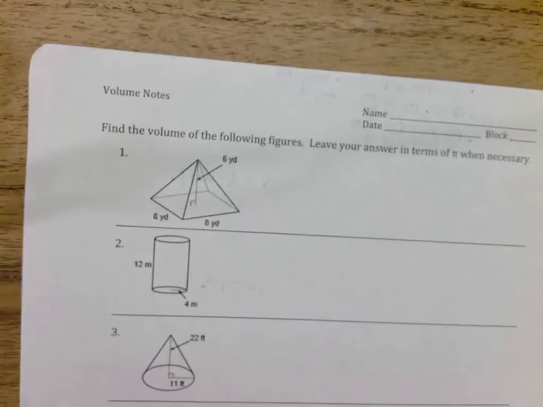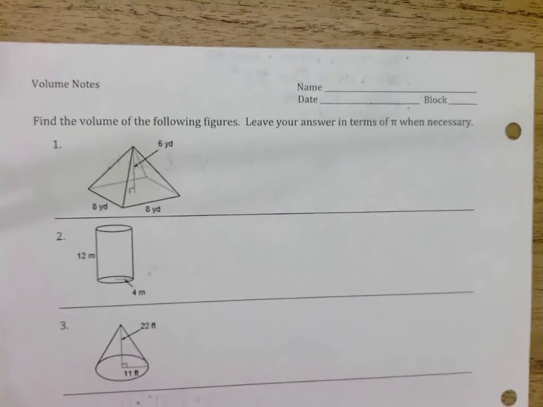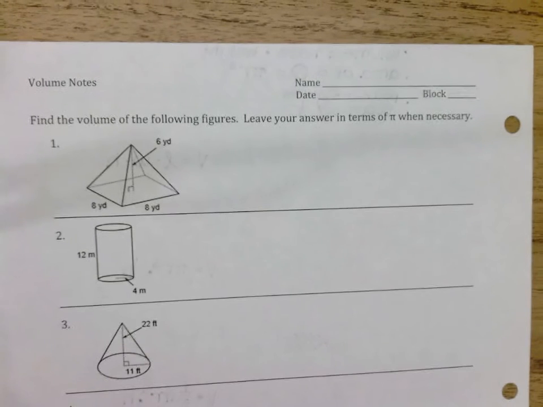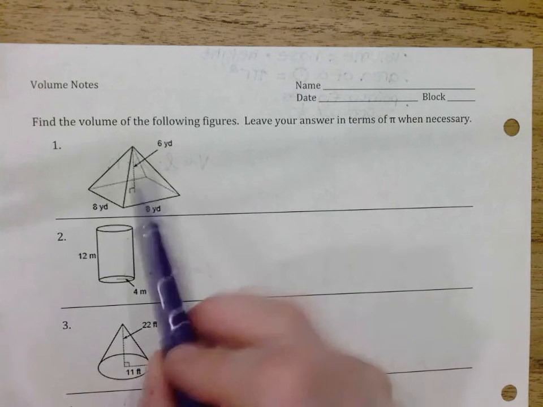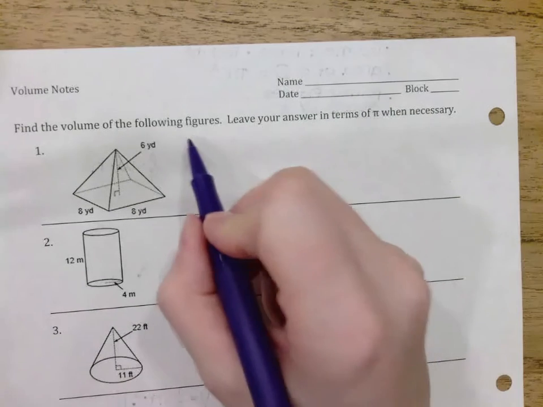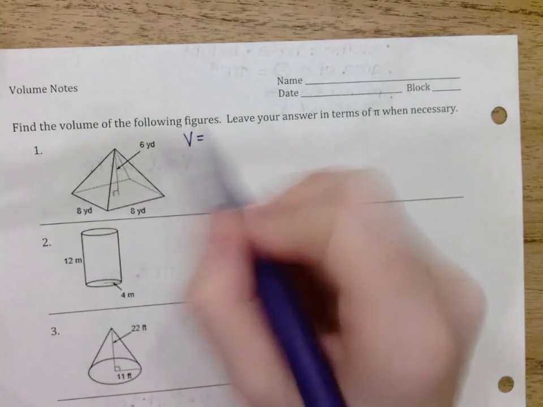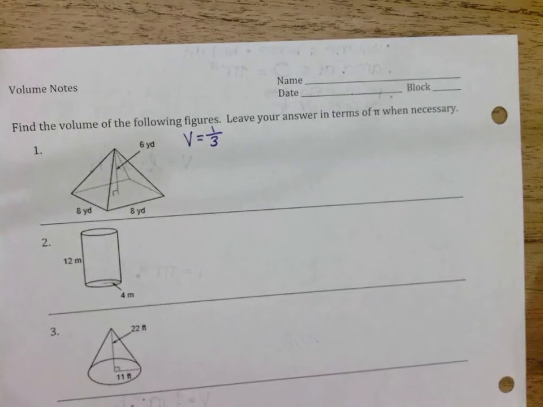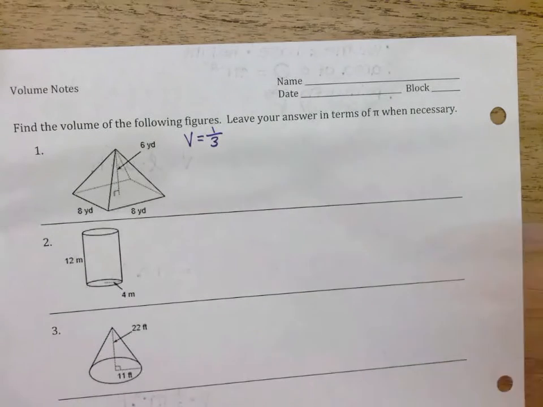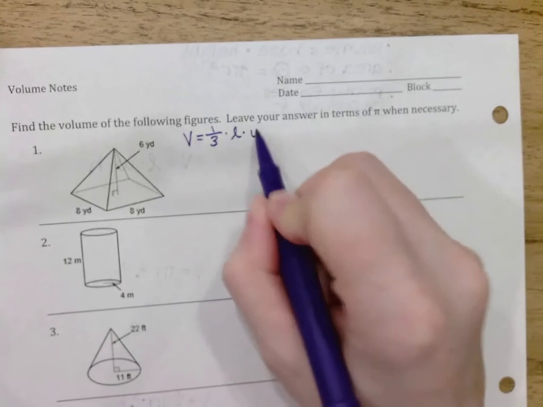Okay, on the back side, we're going to actually apply the formulas, and we have numbers back here. So for number 1, first of all, we have to identify what kind of shape we are dealing with. For number 1, this is a pyramid. So we're going to write down our formula. Well, it's pointy, so I know it's going to start with 1/3. And this is just 1/3 the volume of a prism, right? We said that, so 1/3 length times width times height.